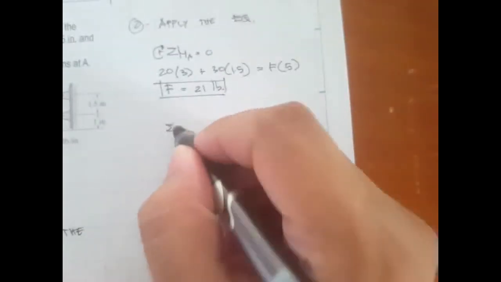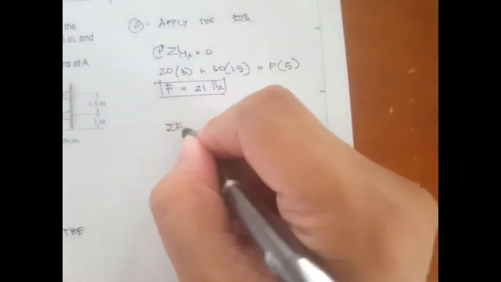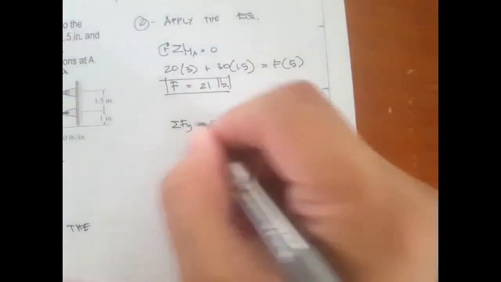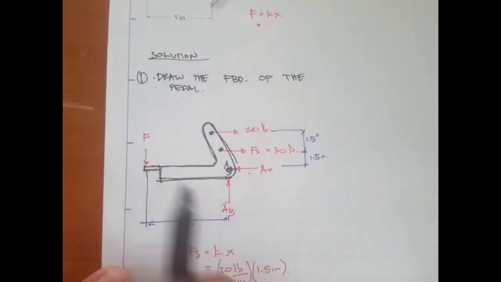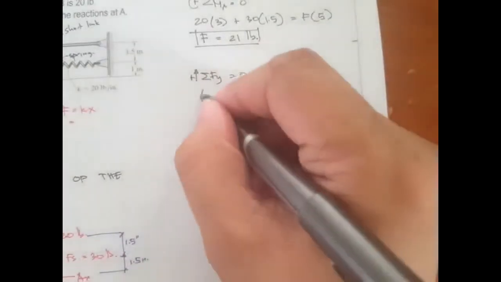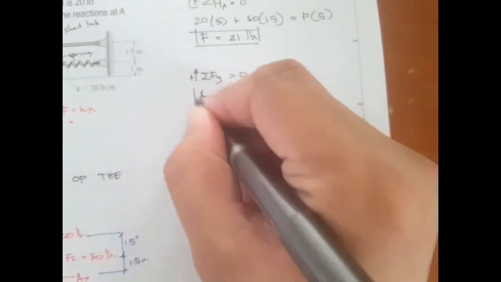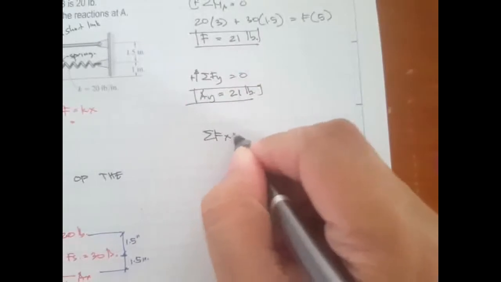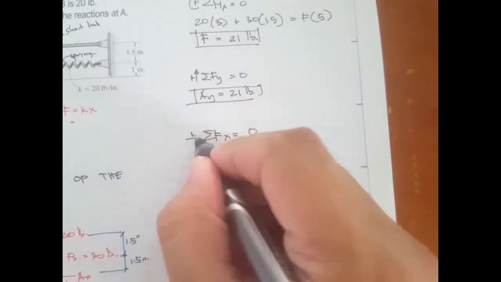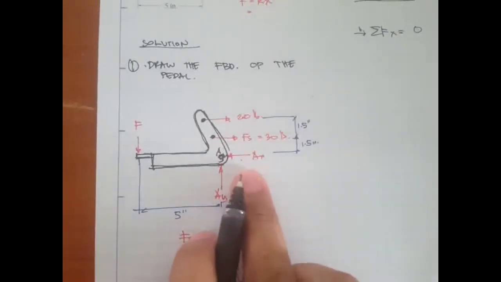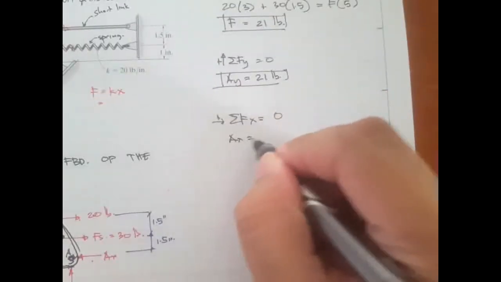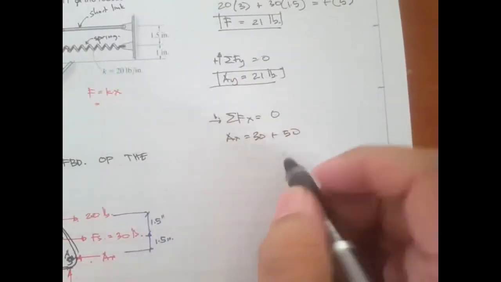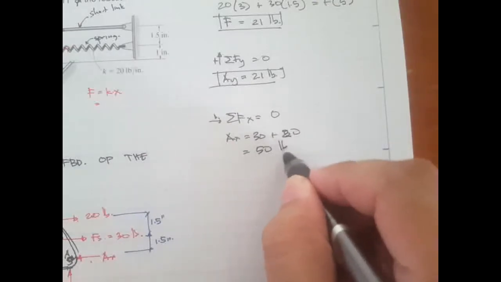Okay, and then another equation of equilibrium is summation of forces along y is equal to 0, and the assumption is upward is positive. So all the forces along the y is just simply F and AY, so therefore F is equal to AY. Right, so AY is equal to 21 pounds. And for the summation of forces along X, which is equal to 0, all the forces along X is AX is equal to 30 plus 20. So this is 50 pounds.